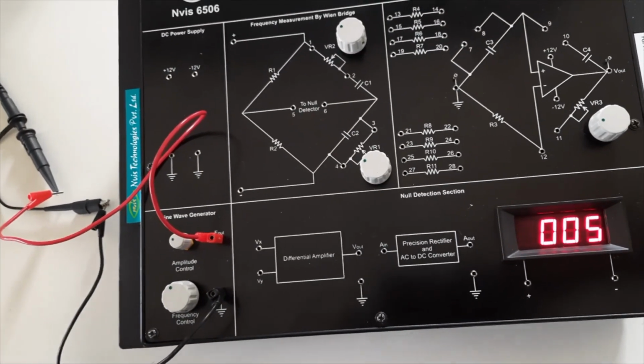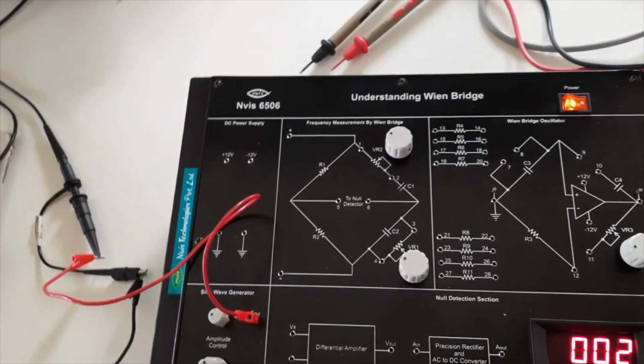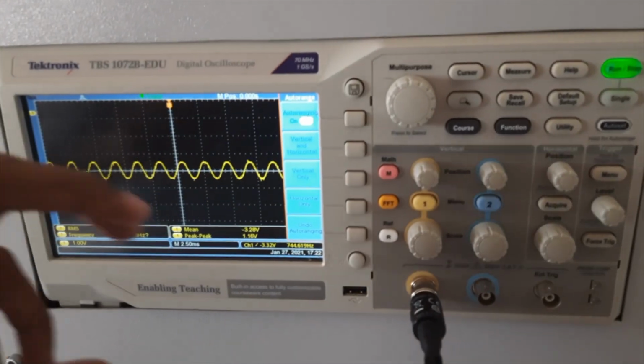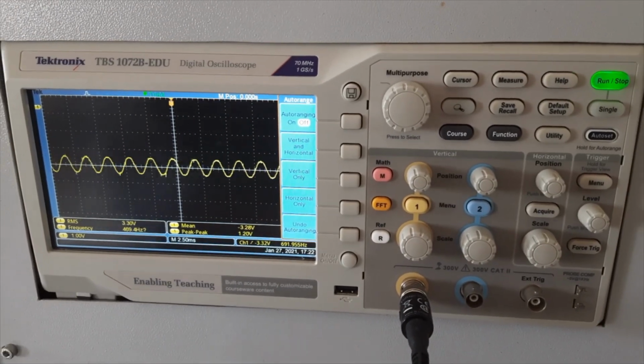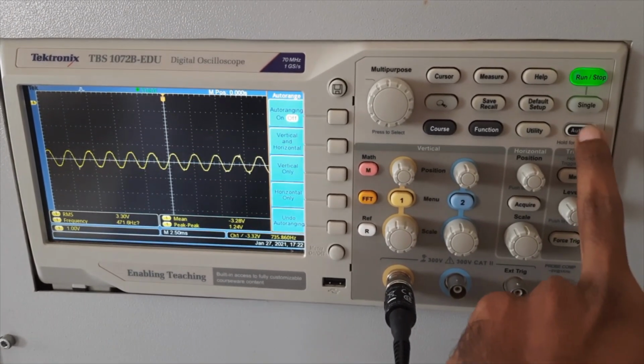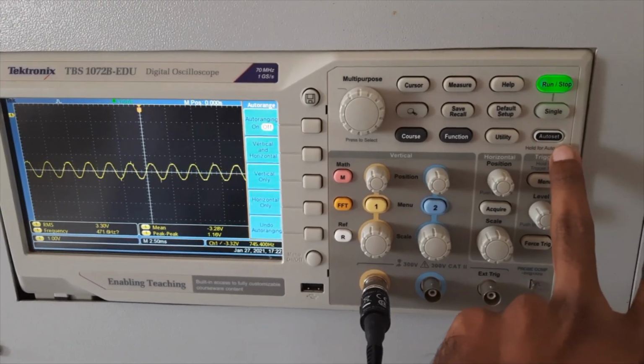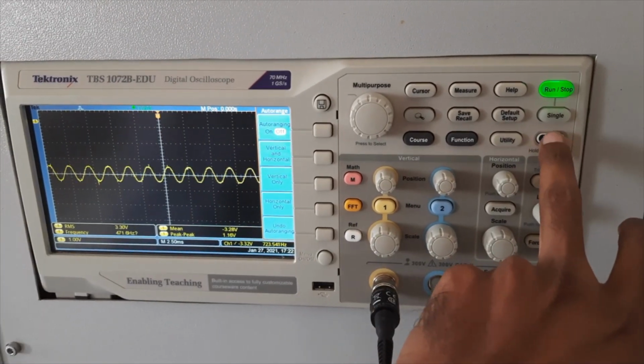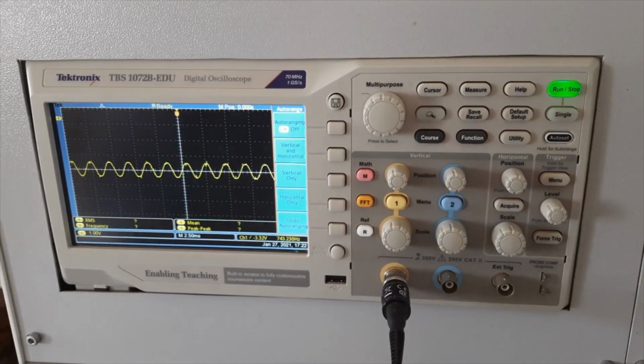For that you need to go to the CRO for observing the waveform. In this CRO, after giving the connections, click on this auto set button. Here we have an auto set button, it will automatically adjust to that waveform. So now I am clicking that.